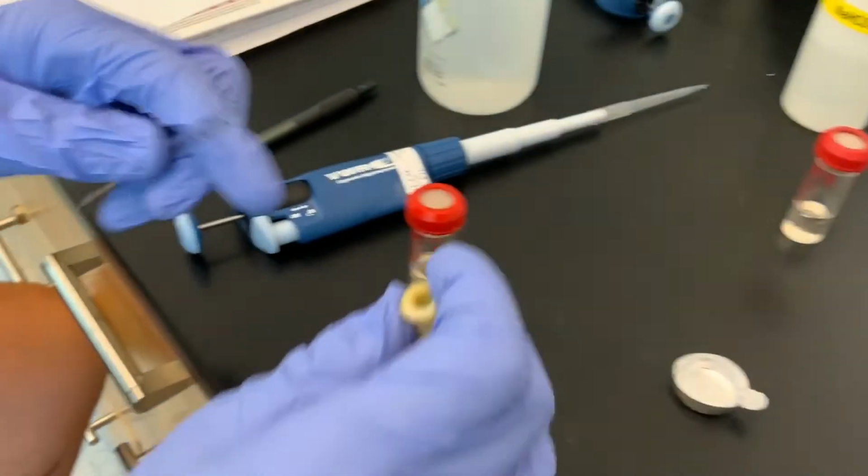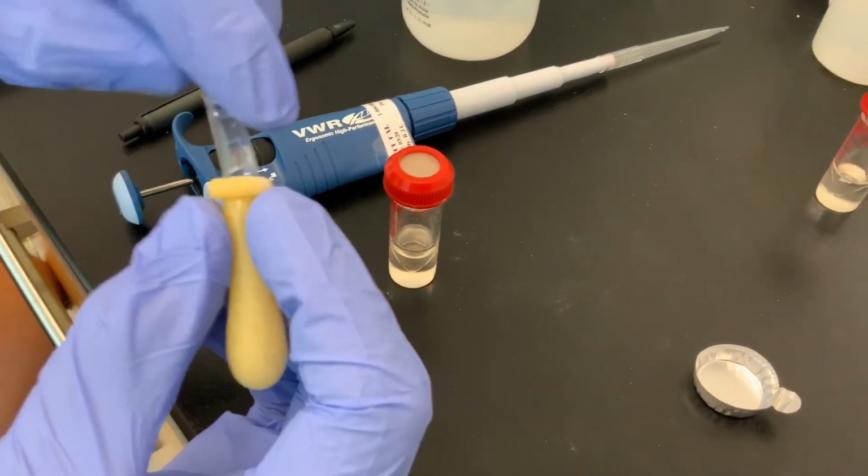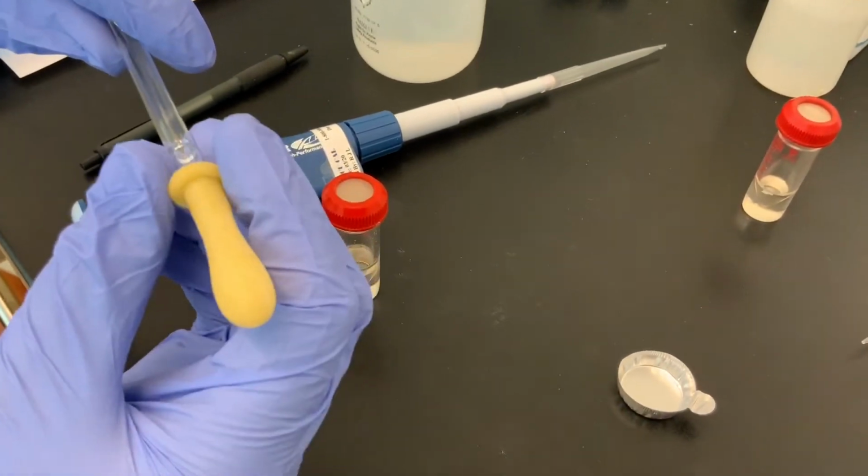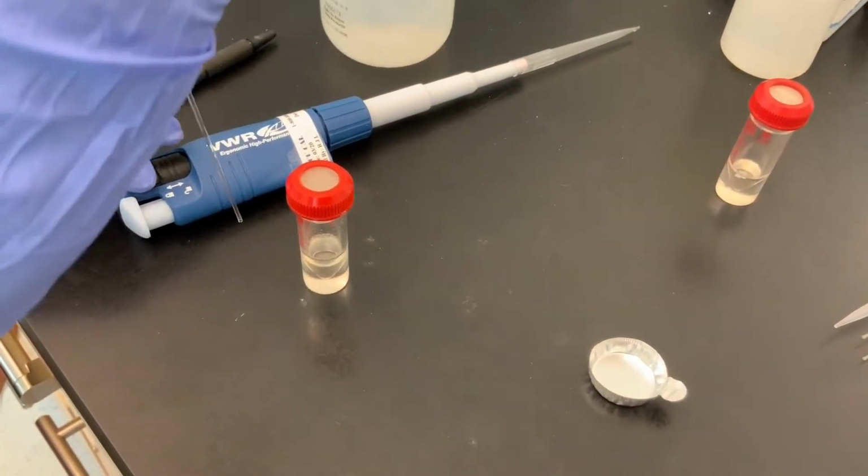And then I'm going to use a 9-inch Pasteur pipette and my Pasteur pipette bulb. Get it on there well. And I'm going to dive down, and I only want the organic layer. The aqueous layer we can save, but we are not interested in it.